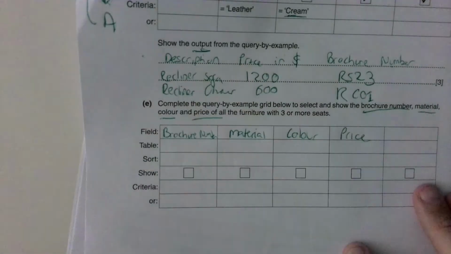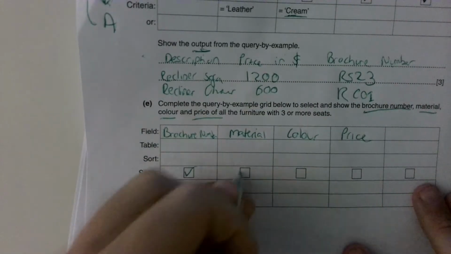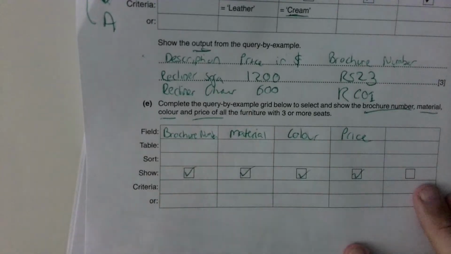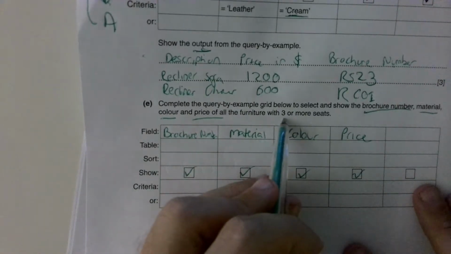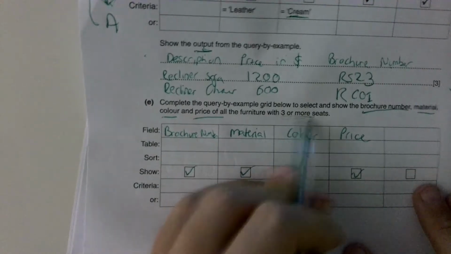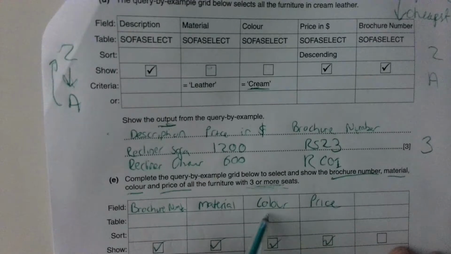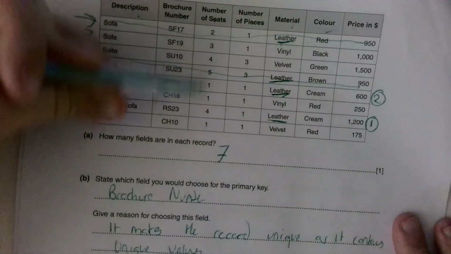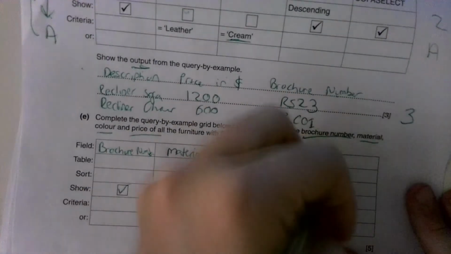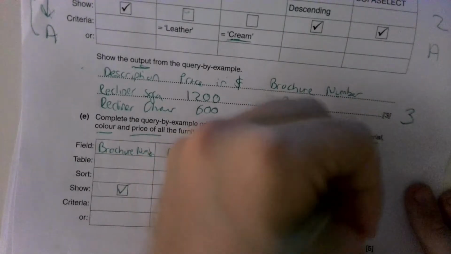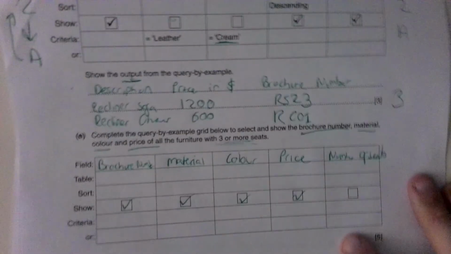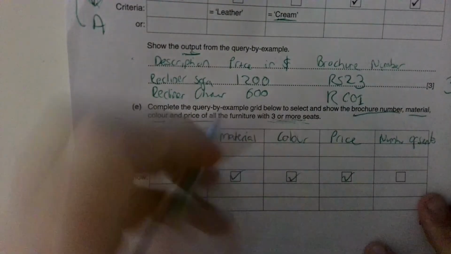Now, we do need to have a search for 3 or more seats. So this is going to be used as a search criteria. So we need to add the field, what's it called in the database table? Number of seats. So I'm going to find that and add it to here. Number of seats. But what I'm not going to do is have it ticked because it's not going to be displayed because it doesn't say it needs it to be shown. It says with, whereas all the rest of them have show.